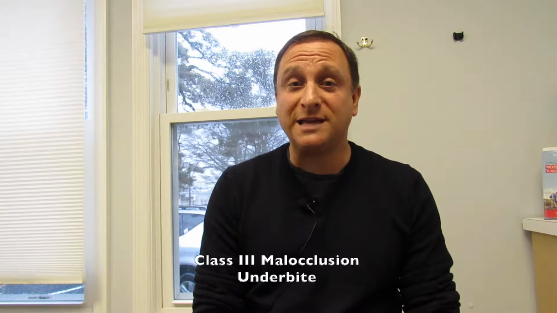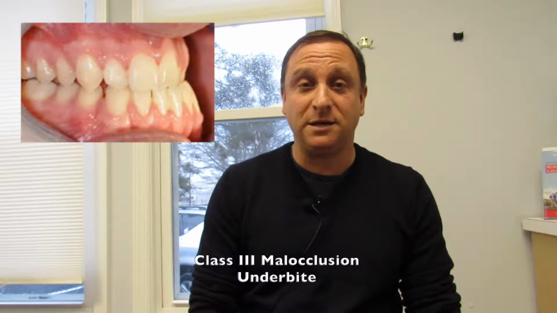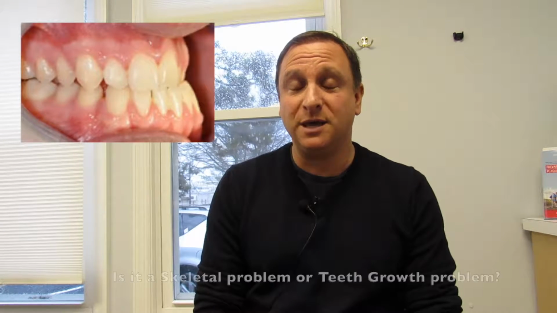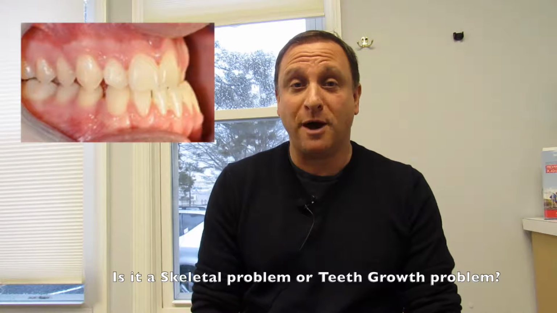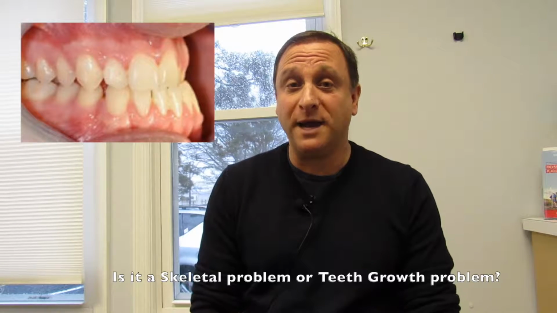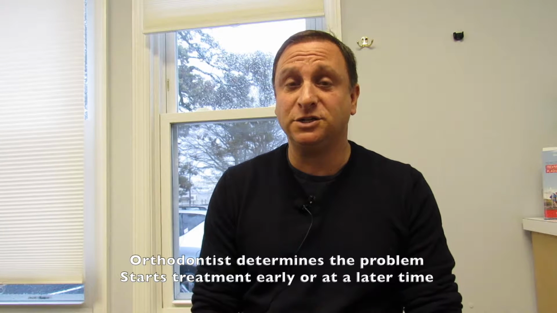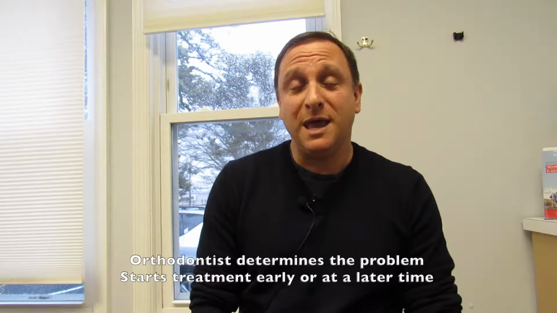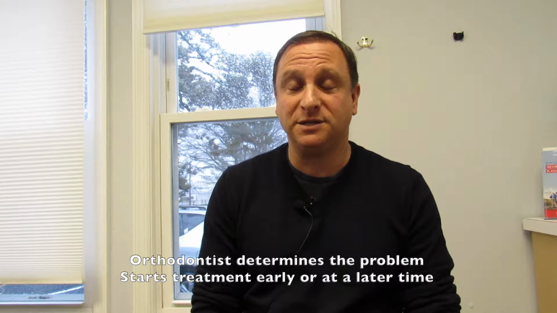Also, we look at class 3 malocclusions, which is an underbite. We want to know, again, why is that patient growing this way? Is it skeletal, which is the most difficult orthodontic problem to treat, or is it merely a functional bite of the patient? Again, the orthodontist is going to be the one that determines the exact problem and whether treatment needs to be started early or not on these patients.